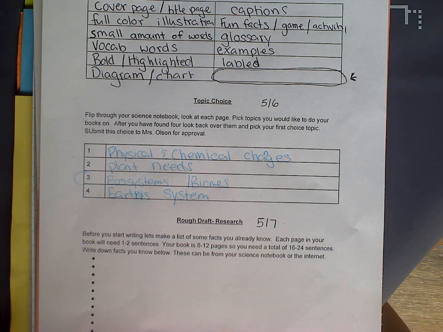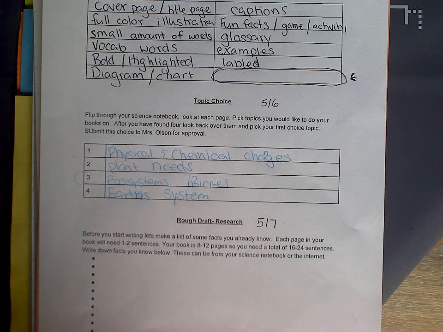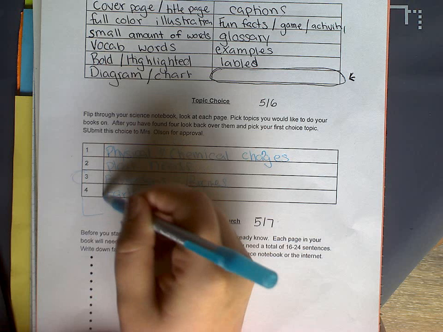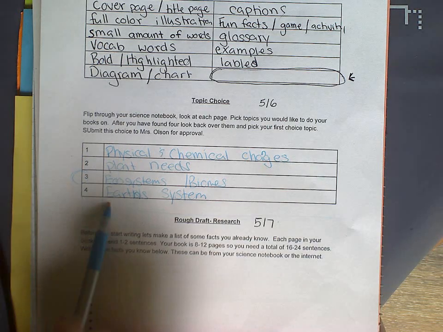So I usually don't let more than 5 people do the same thing. Well, usually I don't let more than 3 people. But since we're at home and we're not going to all see each other, I'm going to let a few more. We will be sharing these books, though, so I don't want everyone doing the same topic. So what you're going to do, after you've picked 4, and maybe you had a 5th one and you just couldn't decide, you're going to pick a couple.